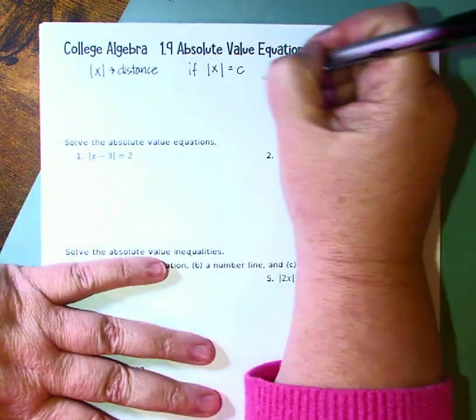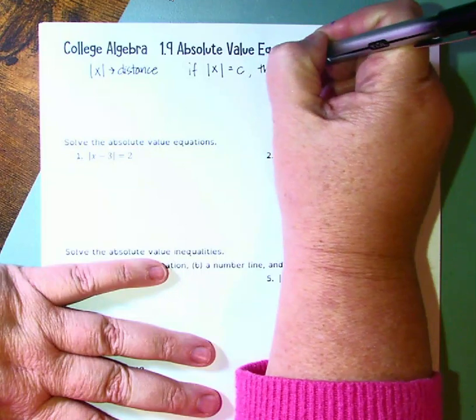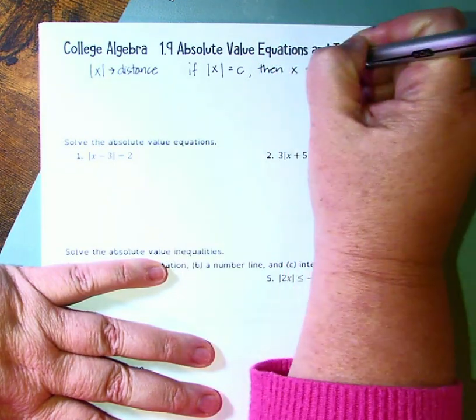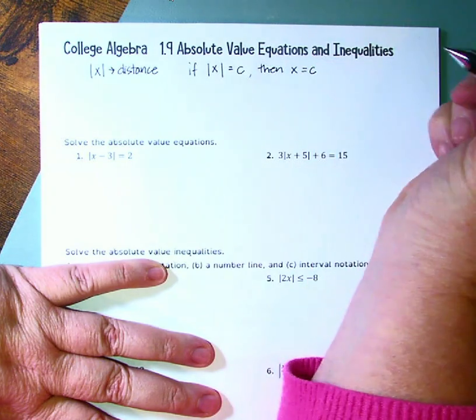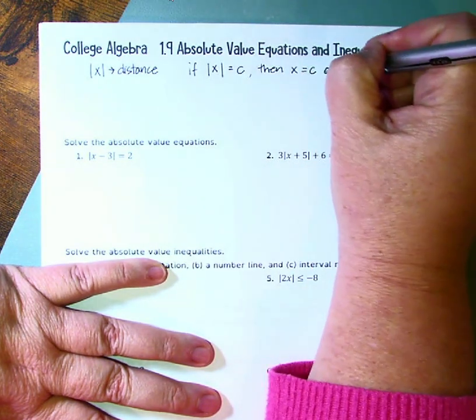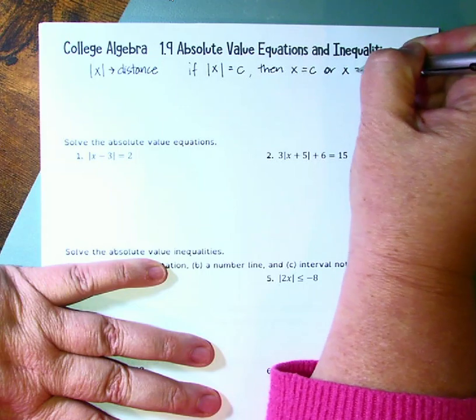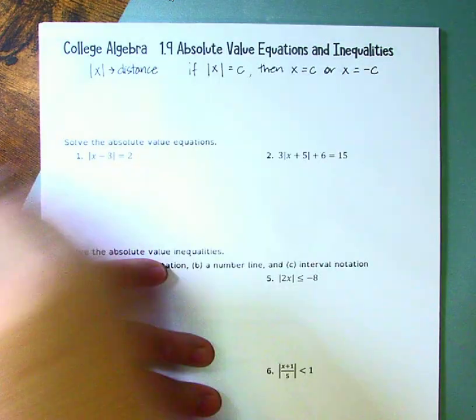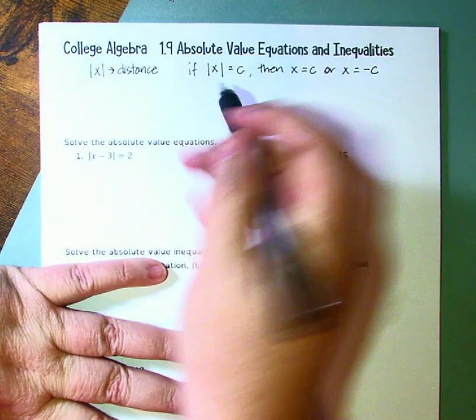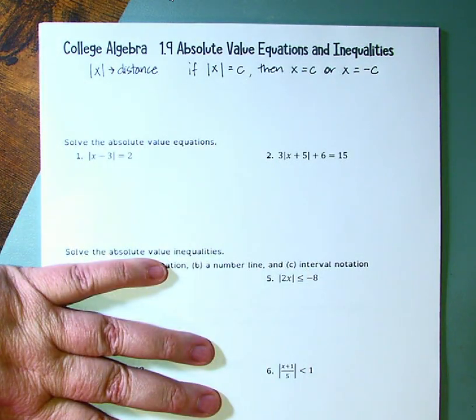If we are looking at the absolute value of some variable x, and they tell us it's a value c, then it could be that that original x was c, whatever that value is, or it could be that x was the opposite of that value, or negative c. This is the way we deal with it with equations.